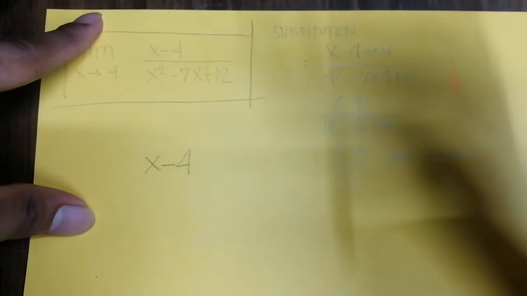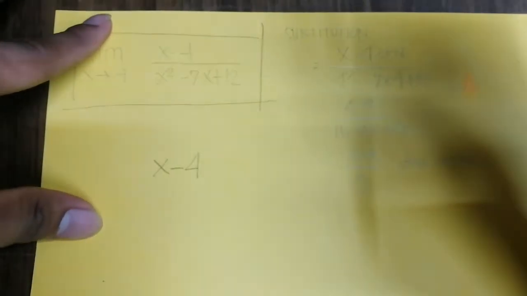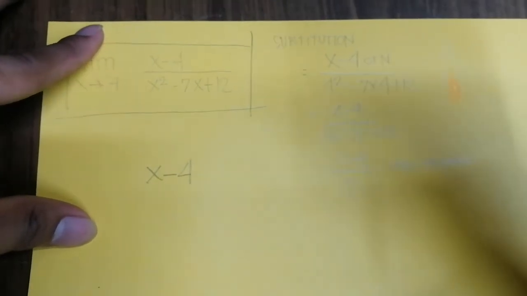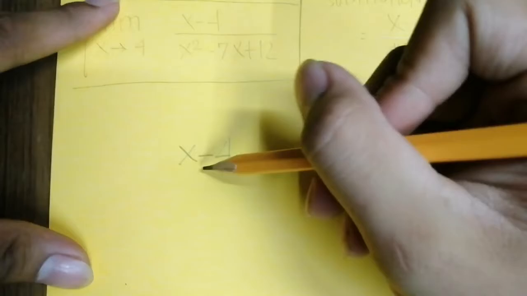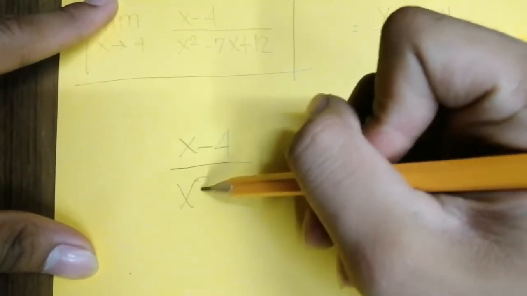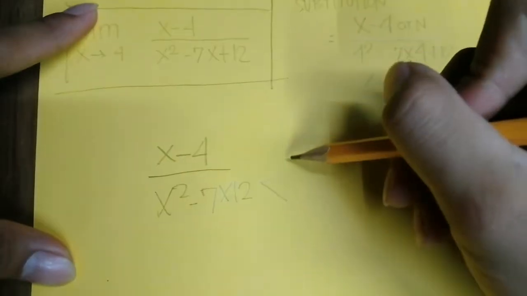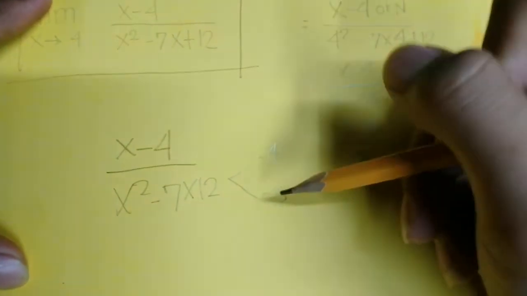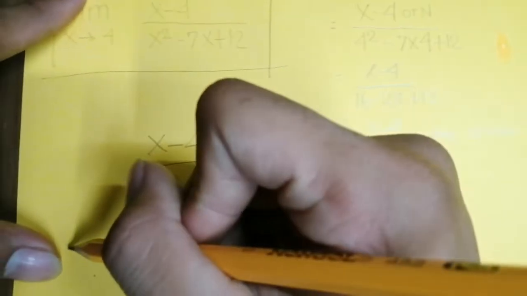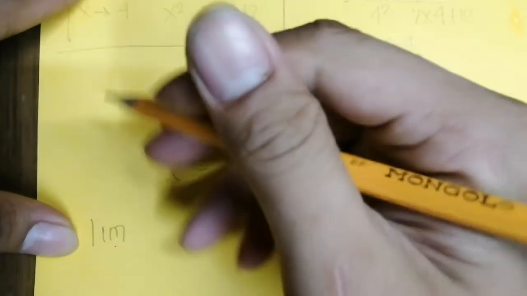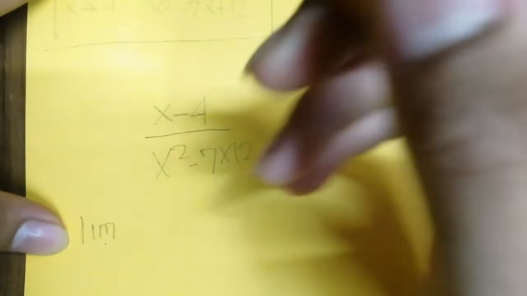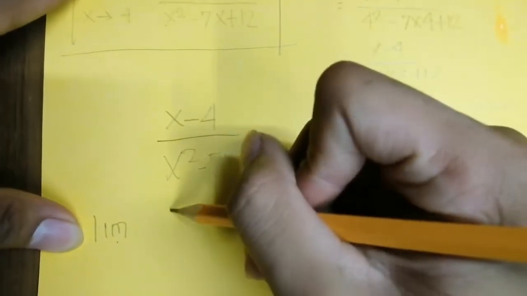So you have (x minus 4)(x minus 3), and we can cancel the common factor x minus 4.